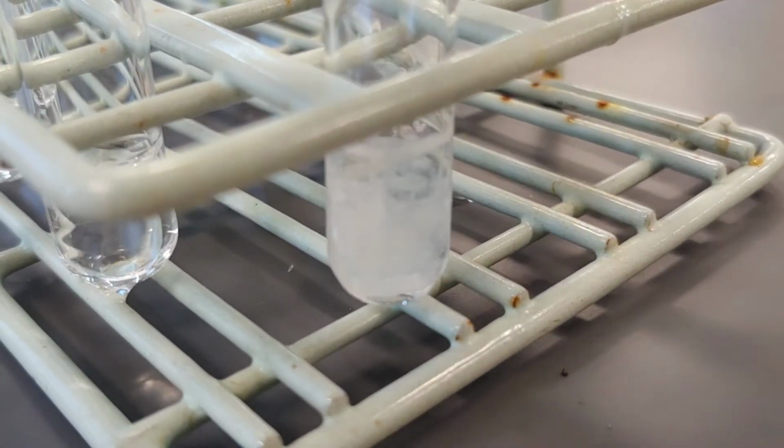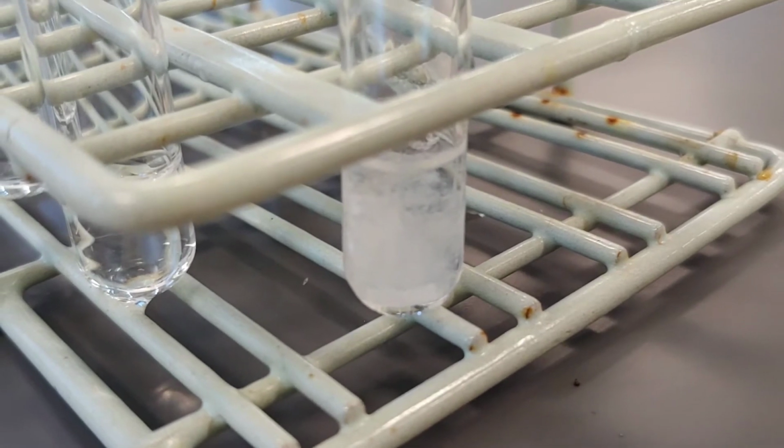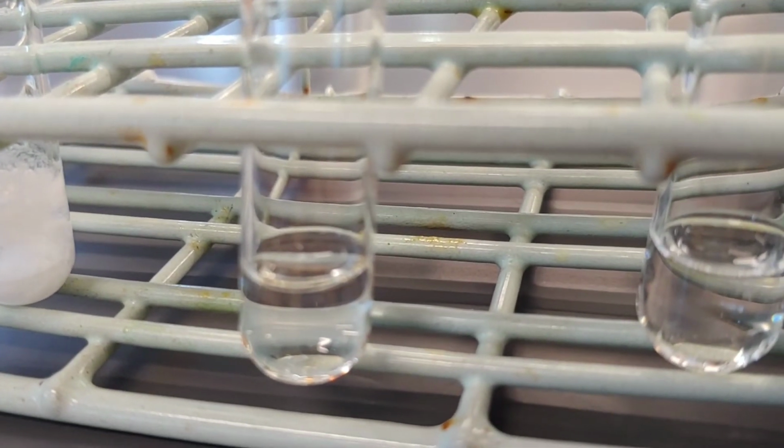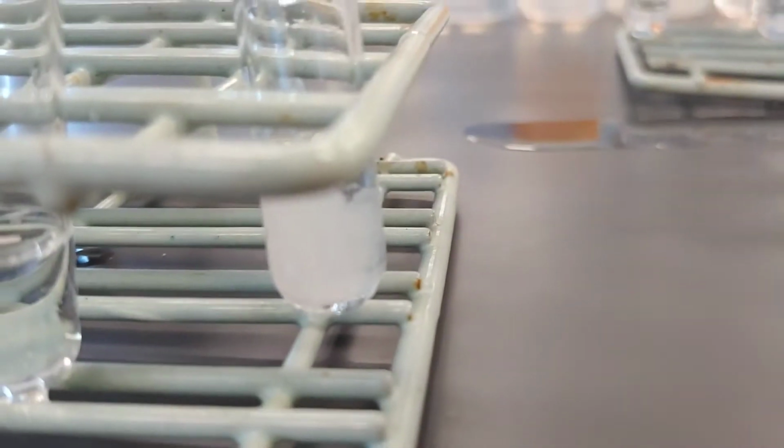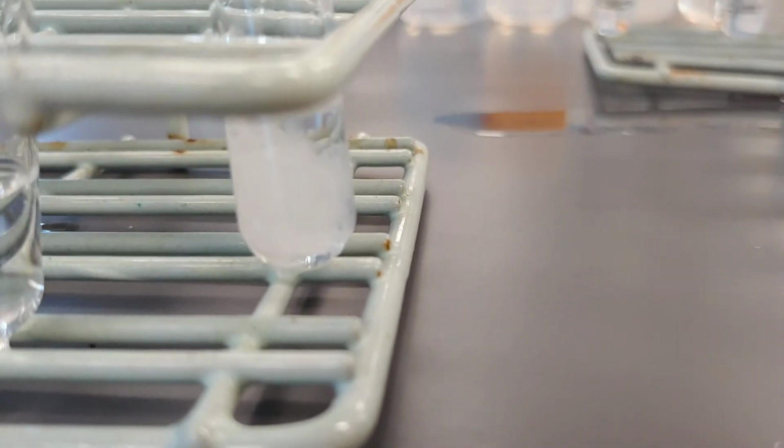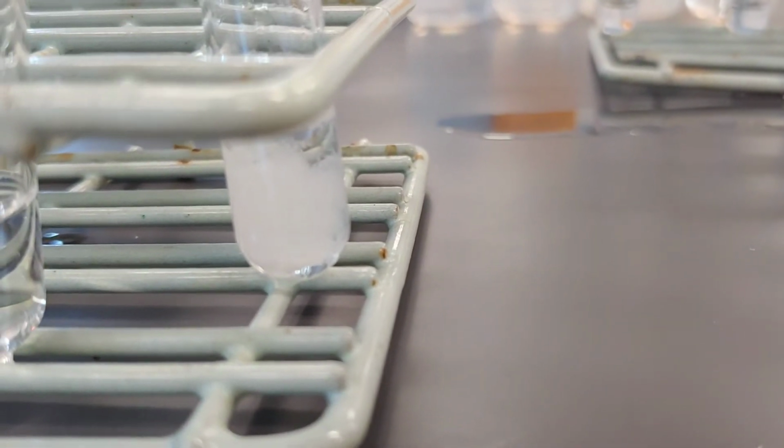All right. So there are our 6 reactions. Again, we have barium, and then we have calcium, we have lithium, potassium, sodium, and then lastly strontium. And that was with the addition of ammonium carbonate.